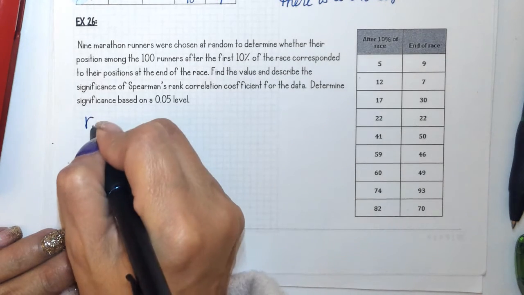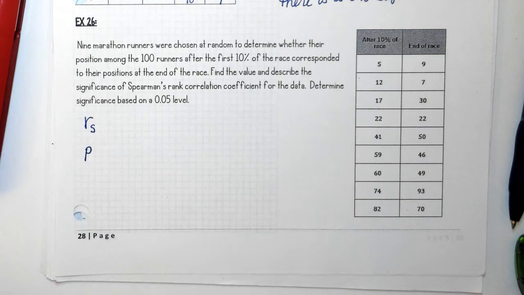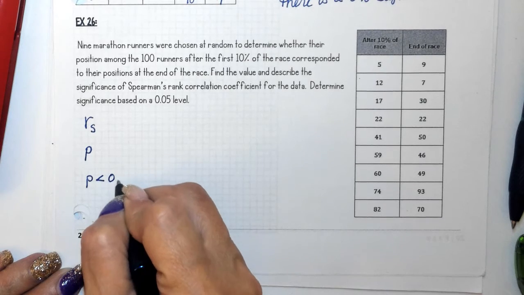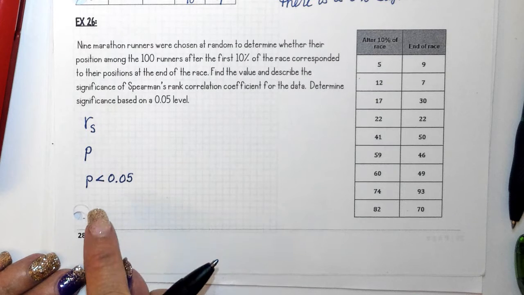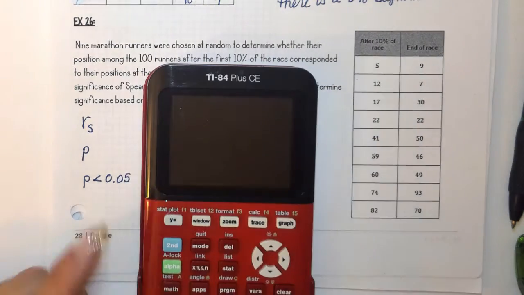Remember, you're going to find Spearman's rank, and you need to find the probability and figure out, is the probability less than 0.05? If it is, then we can conclude that there is a significance, that it is a significant finding. All right. Hopefully you paused your video, and now you're ready to see if you got it right.